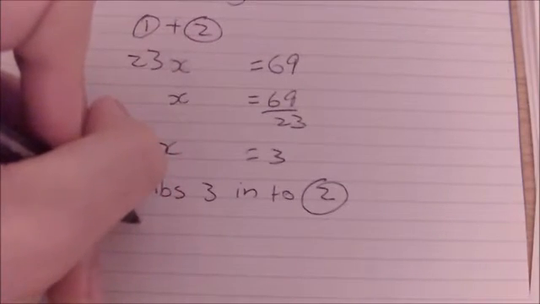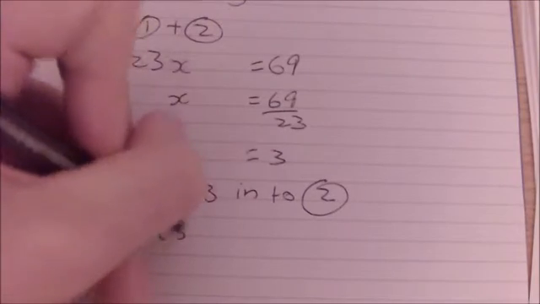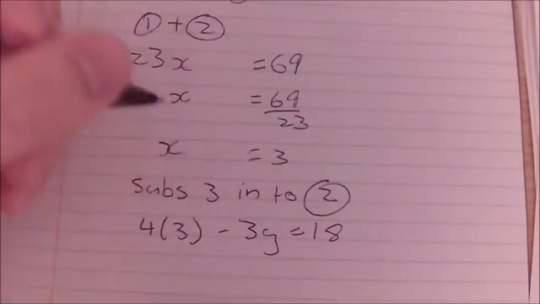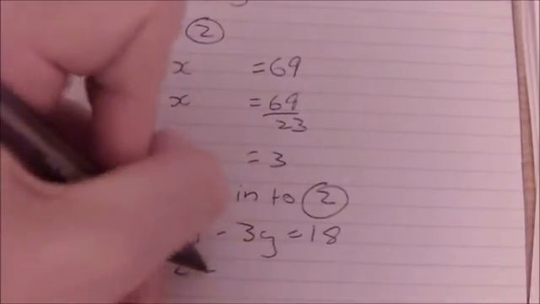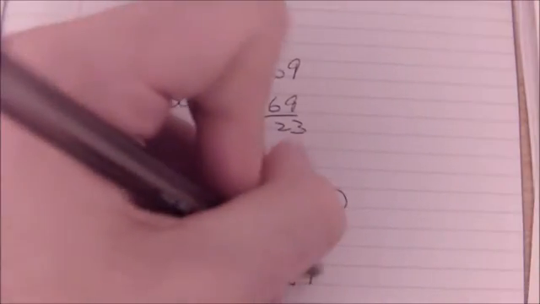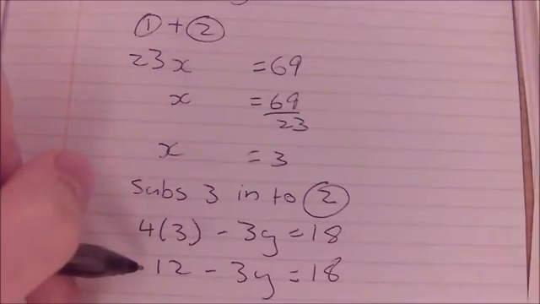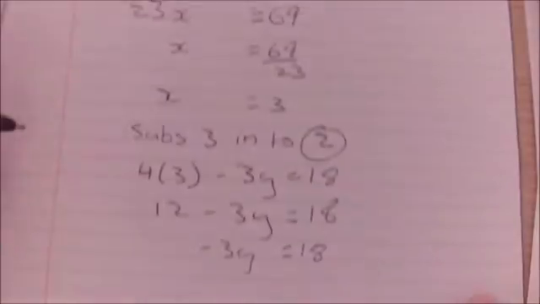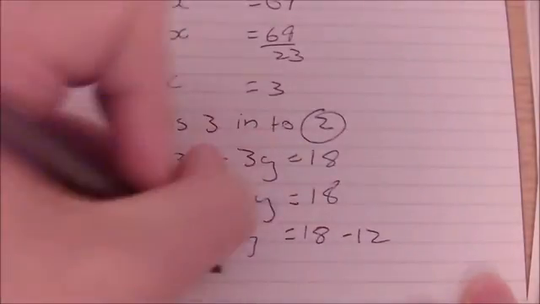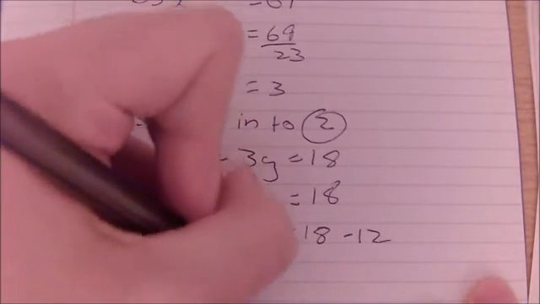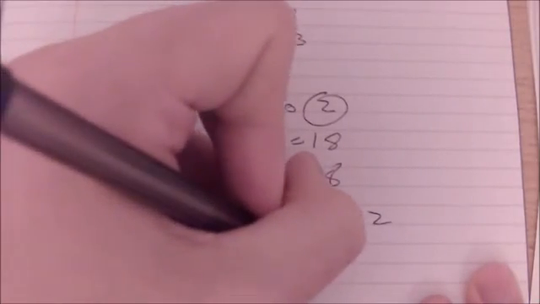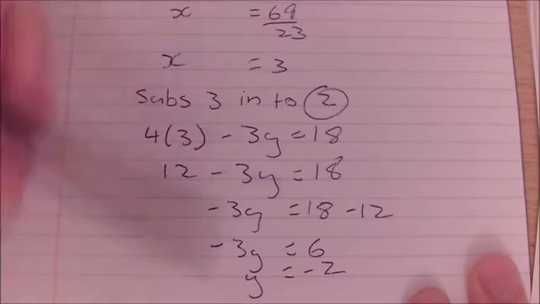So I've got 4 times 3, take away 3y equals 18. In hindsight, it would have been easier to do it with equation 1 because I got a minus 3y, but it's not a massive deal. 12 take away 3y equals 18. To remove the 12, I have to take away 12. So minus 3y equals 18 take away 12, so minus 3y equals 6. Divide by minus 3, I go y equals minus 2. So x is 3 and y is minus 2.